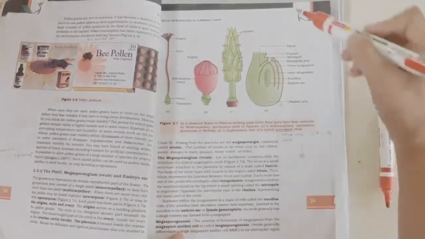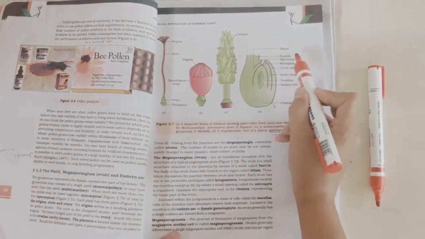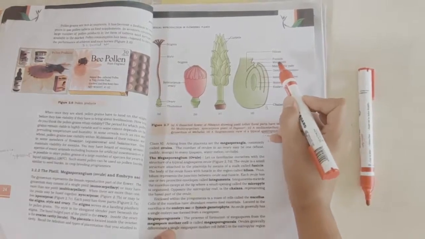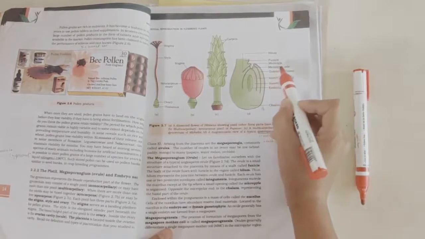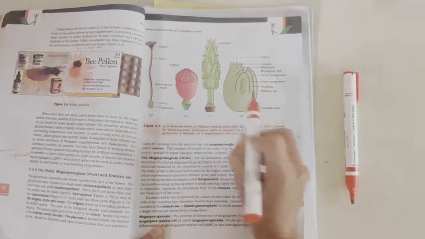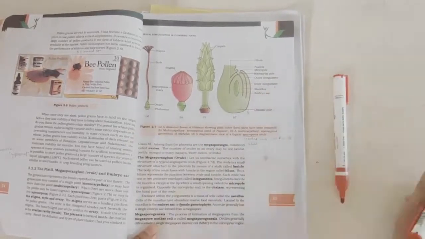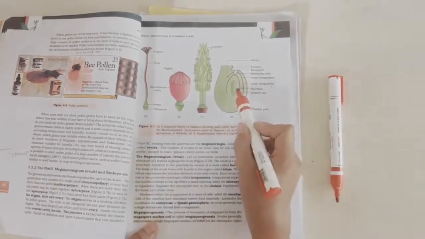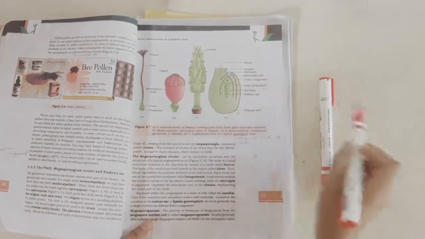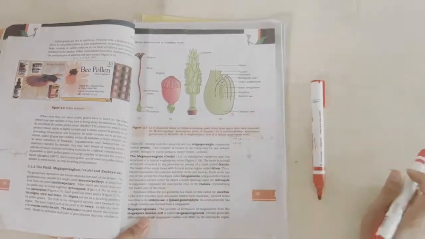As long as the alignment is correct, the funicle is the stalk of an ovule. The body of the ovule is attached to the funicle at the hilum. The outer and inner integuments, these are the integuments, the covering of the nucellus. Inside the nucellus is the embryo sac. So this is the structure of the ovule.